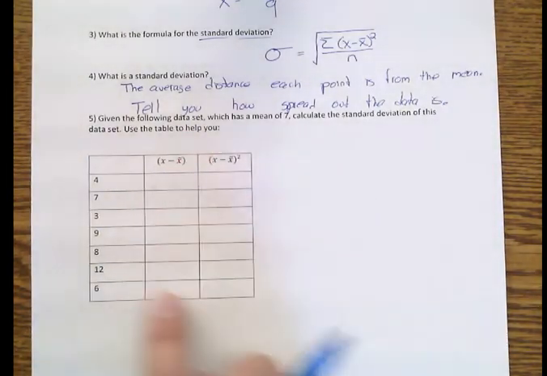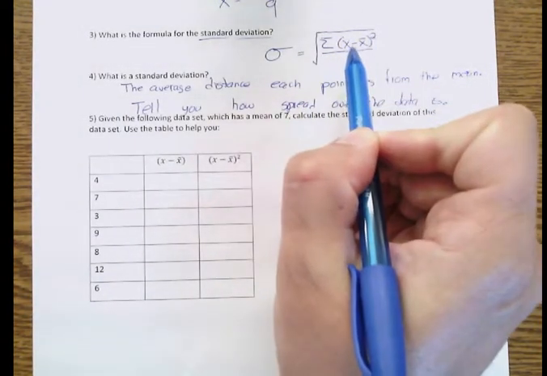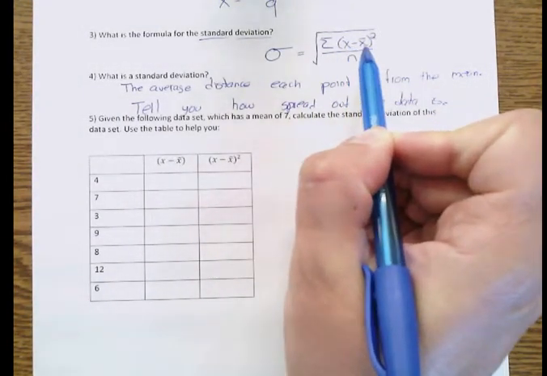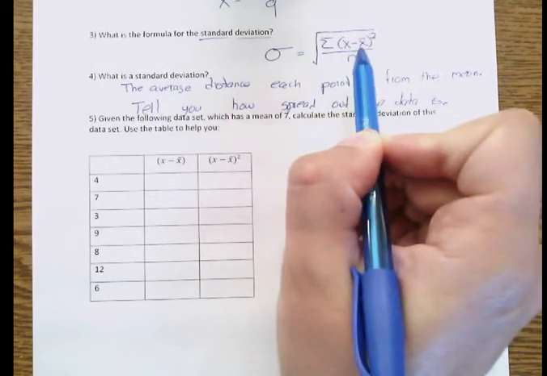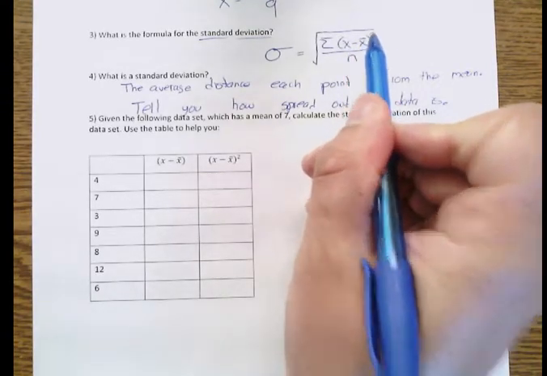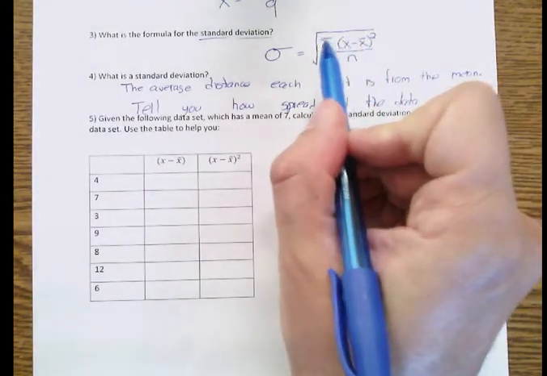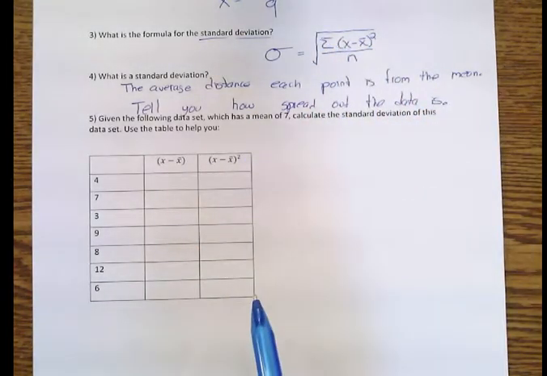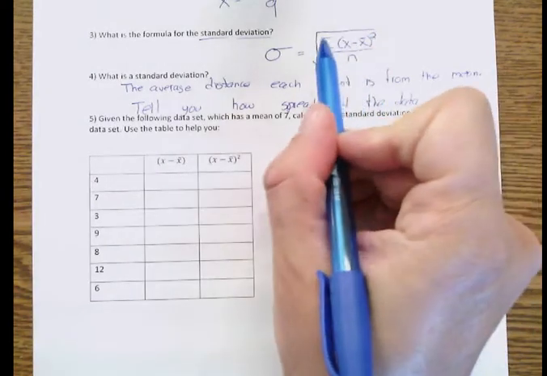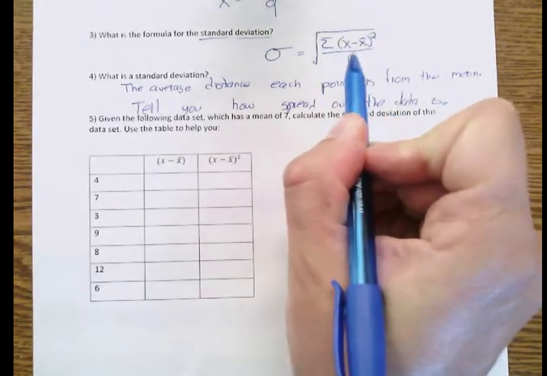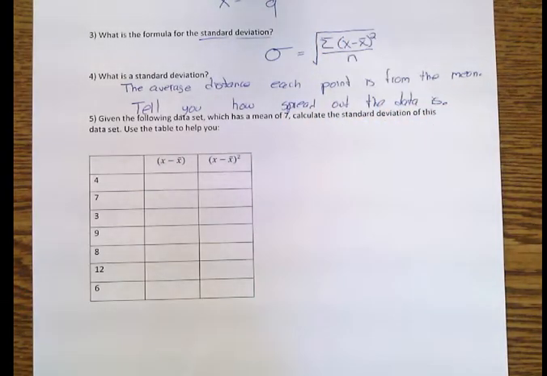So here's what I'm going to do with this table and this formula. I'm going to break it down. I'm going to do the parentheses first, x minus x bar. Then we're going to square everything. That's what this column's for. And then we're going to use sigma. This sigma means add them all up. Once I have it all added up, I know this top number. I can divide by n, and I do know how to do a square root.